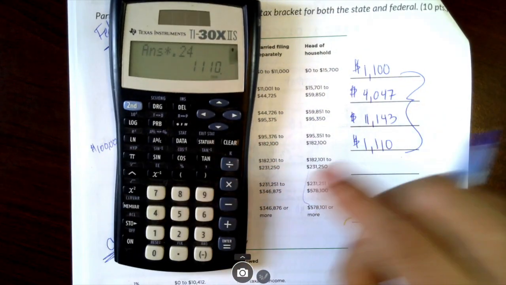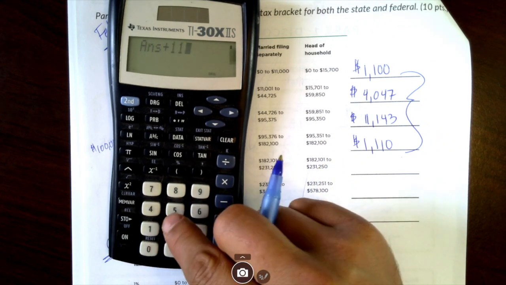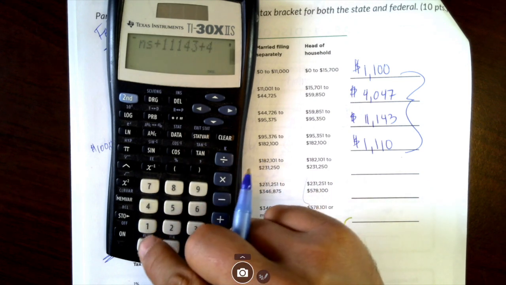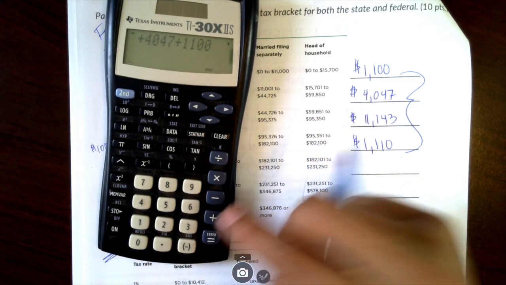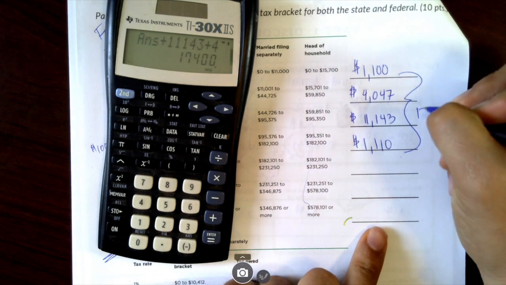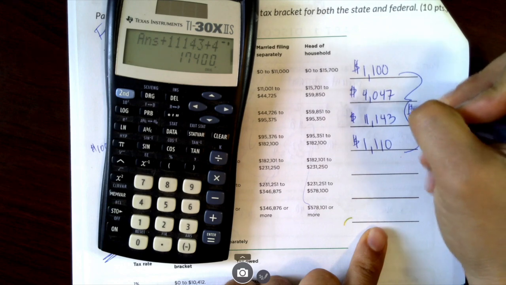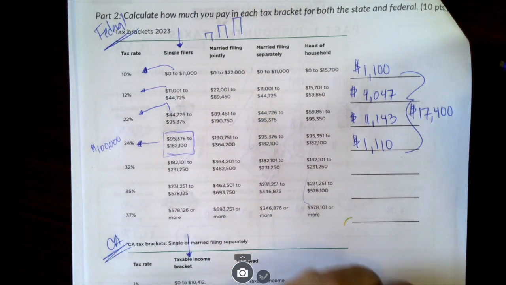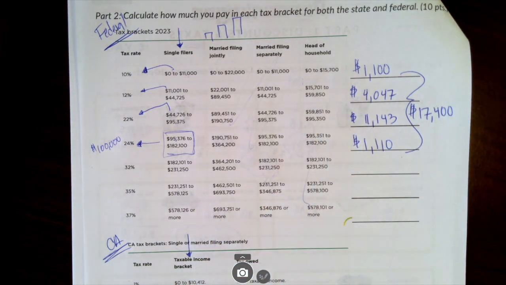Now what we did in class is we added these up. So you add up 1,110 plus 11,143 plus 4,047 plus 1,100. So we really paid the federal government $17,400 in taxes. Again, you might think, what, Mr. Martinez, this is a lot, but just wait, just wait.